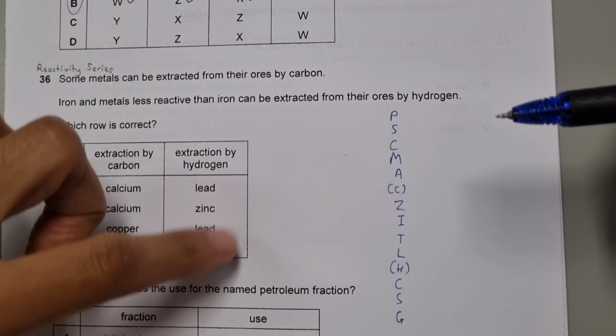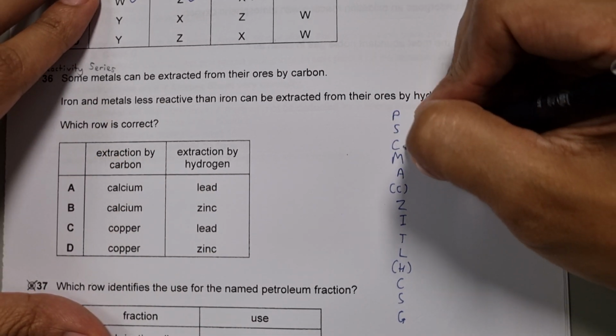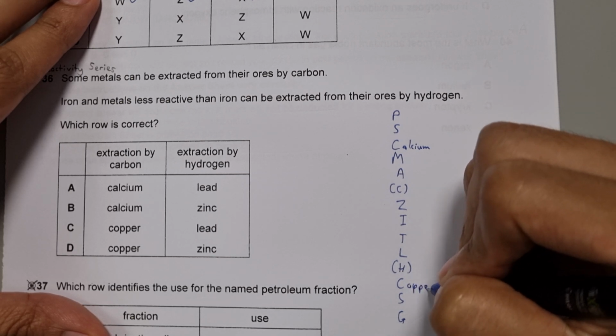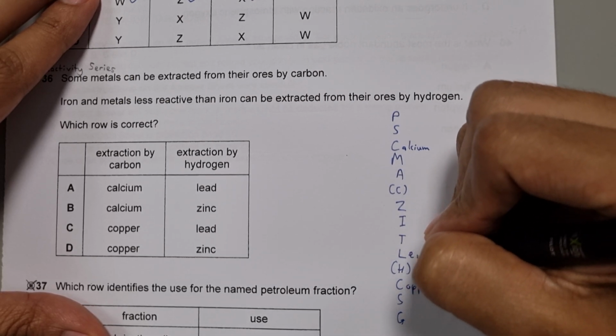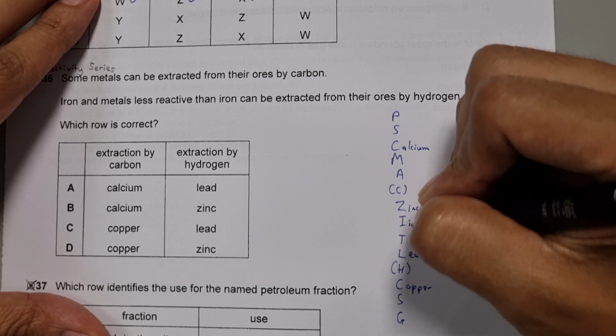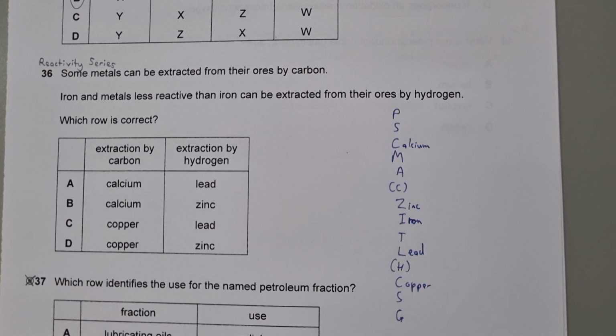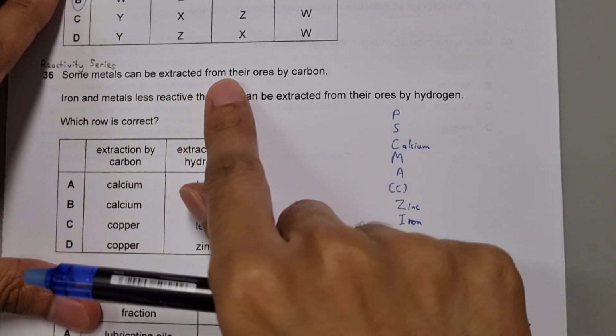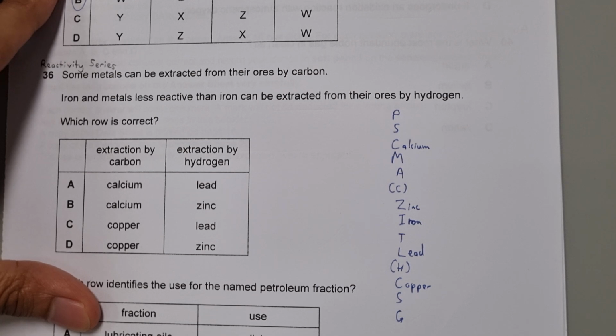Now I'm going to populate it with the metals in the question: copper, lead, zinc, iron. Some metals can be extracted from their ores by carbon.